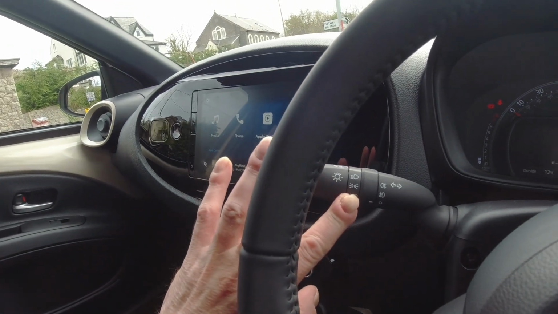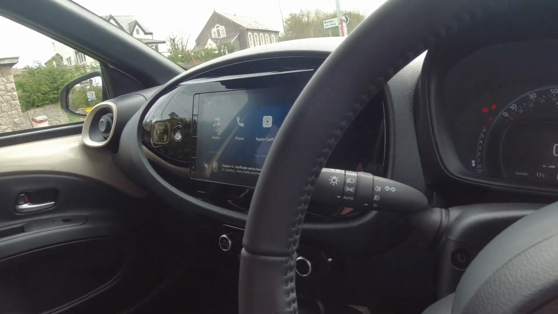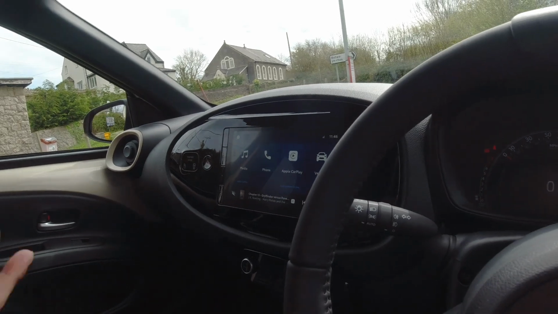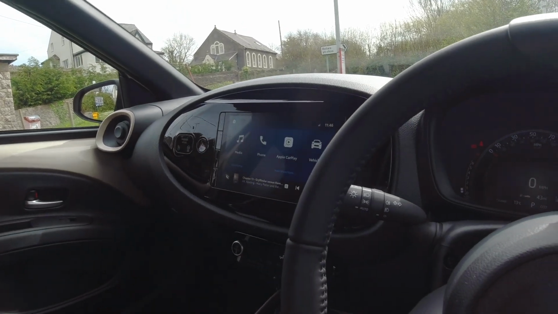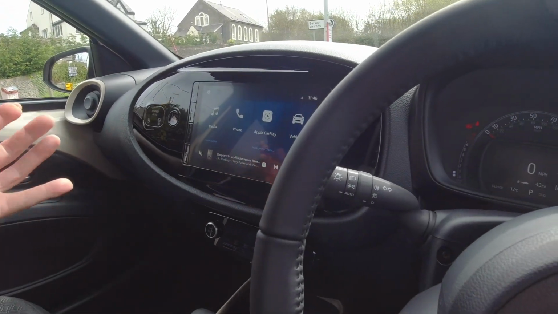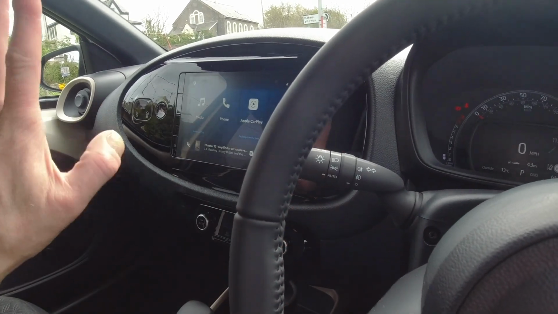I just leave it in automatic lights. It's easier. You can't forget to turn them on when you come out of a petrol station at night, because you see that lots and lots. Well lit area, people get in the car, drive away, and don't realise until they're on a dark road, oh, I've got no lights on. Just leave them in auto.